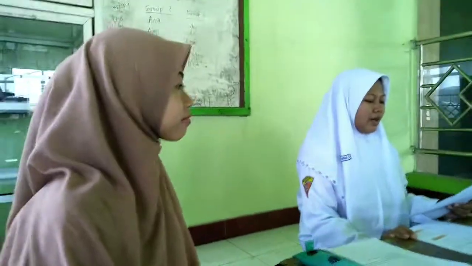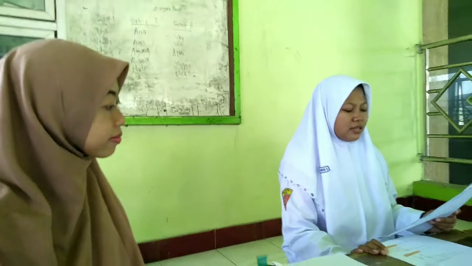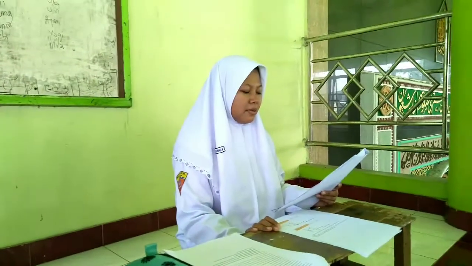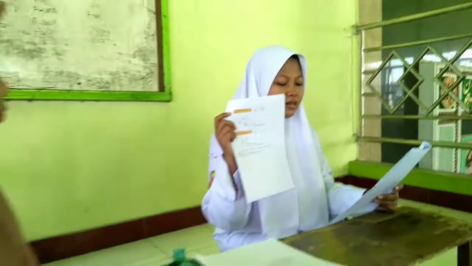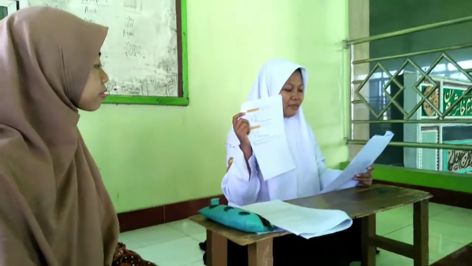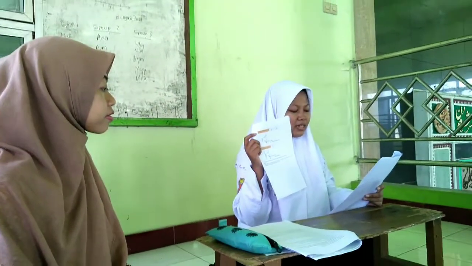Hello everyone, I'm Anna from Group 2. I would like to present the results of our graph for the Surabaya bus problem. This is our graph. Actually, our graph is similar to Group 1's graph. The difference is that our graph is a dotted line, not a straight line.